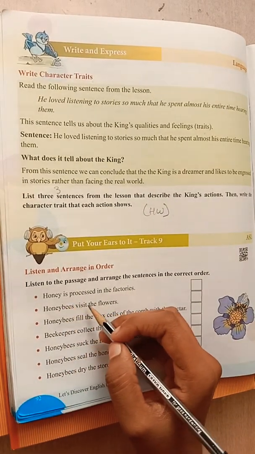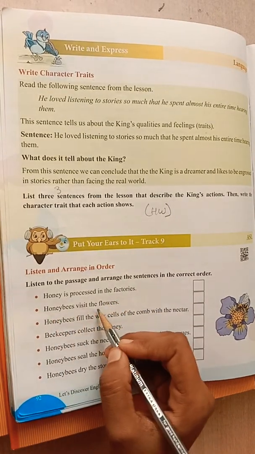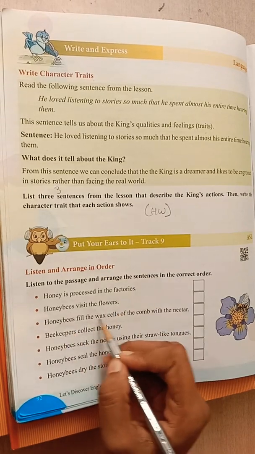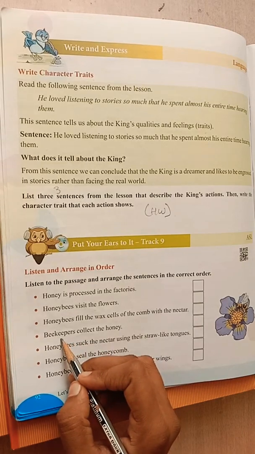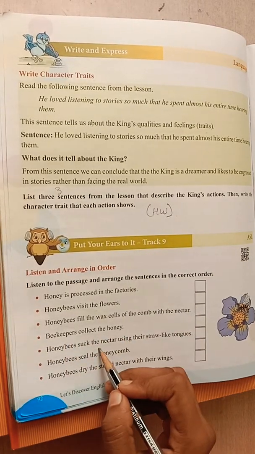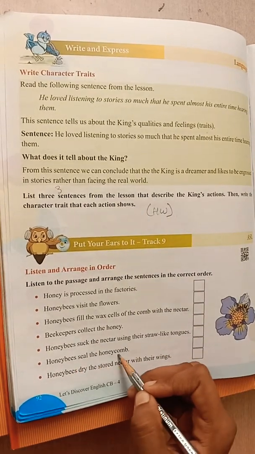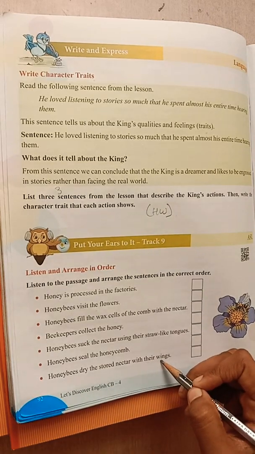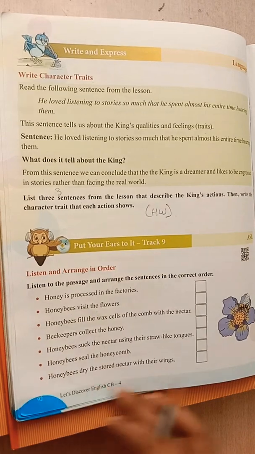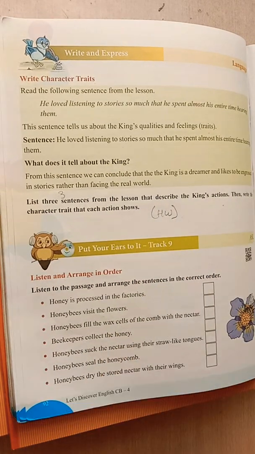What do we have? Honey is processed in the factories. Next, honeybees visit the flowers. Honeybees fill the wax cells of the comb with the nectar. Beekeepers collect the honey. Honeybees suck the nectar using their straw-like tongues. Honeybees seal the honeycomb. Honeybees dry the stored nectar with their wings. Okay, students, so these are our sentences. Now I will read a passage for you. Ready? Okay, kids, listen carefully.